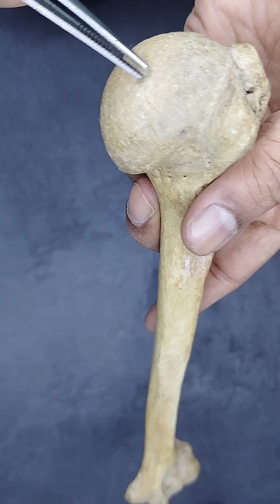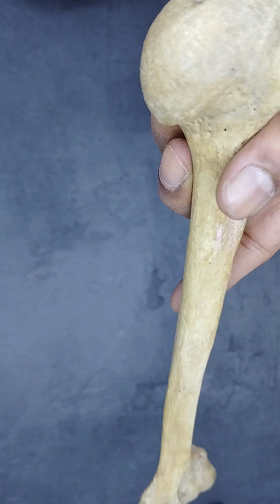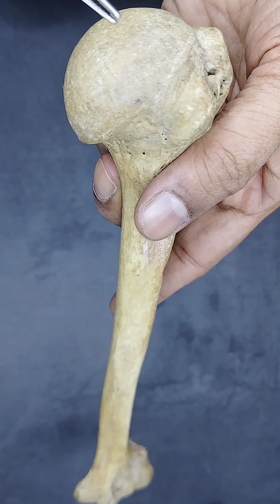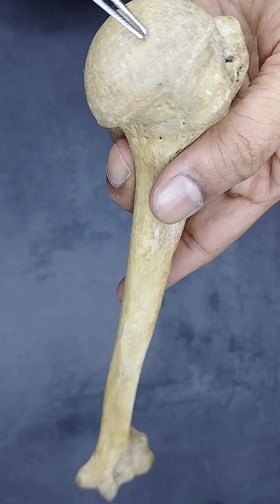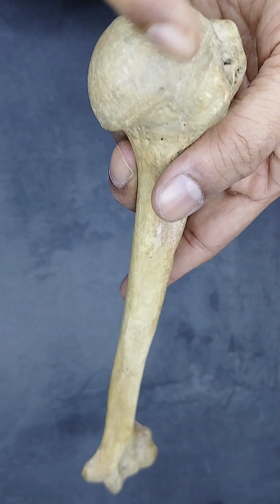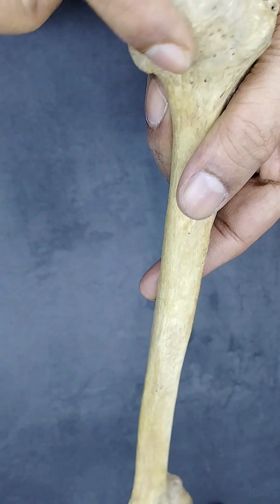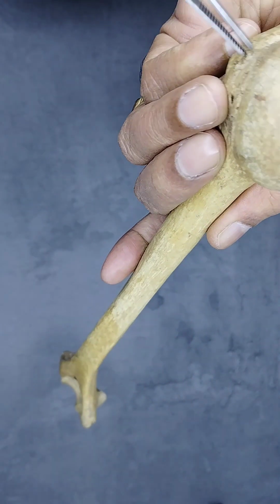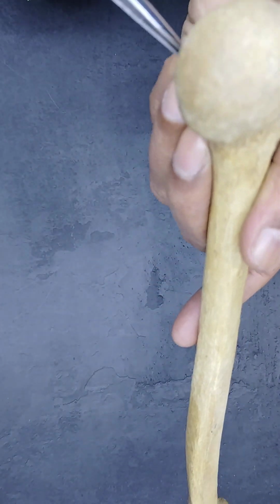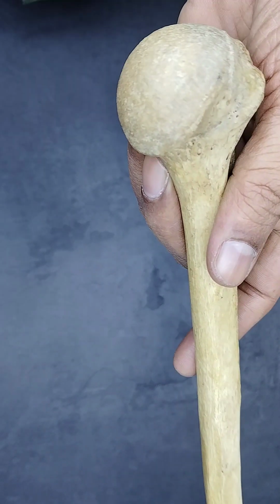It articulates with the glenoid cavity of the scapula. Then it takes part in the formation of the shoulder joint, or glenohumeral joint. Okay, this is the head. Next, immediately after the head, there is a margin-like structure. This is called the anatomical neck of the humerus.